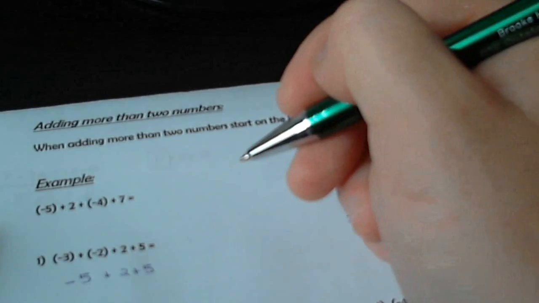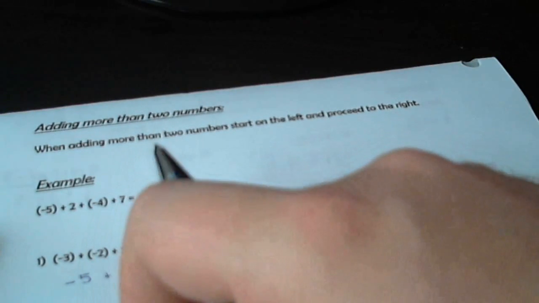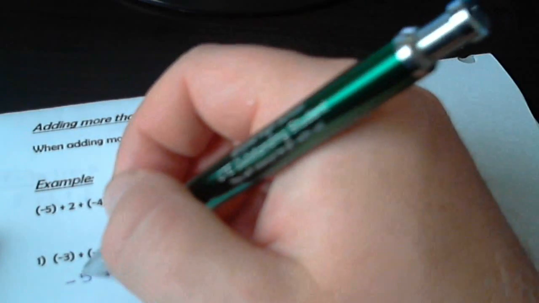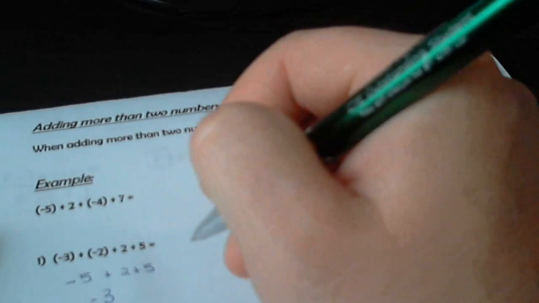Now let's copy down everything we haven't used yet. All right, now it's negative 5 plus 2. Let's still ignore this 5 here. Negative 5 plus 2. These signs are different. Since they are different, this is a subtraction problem. So 5 minus 2 is 3, but the bigger number had a negative. So negative 3 and then plus 5.